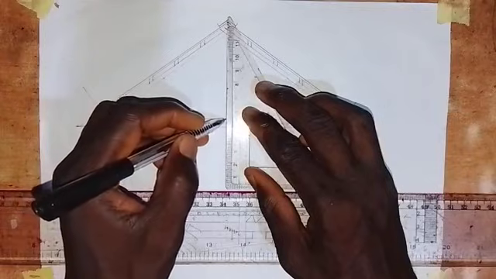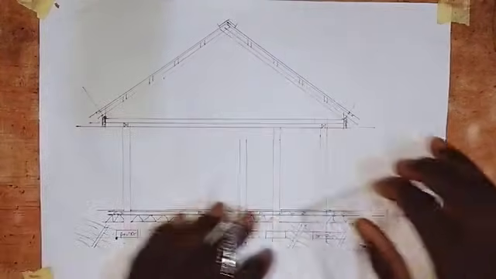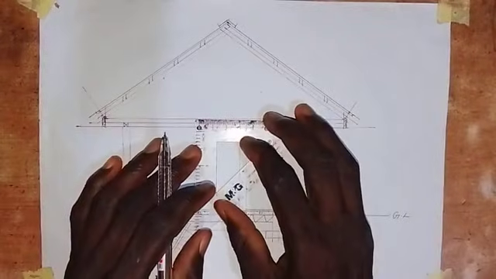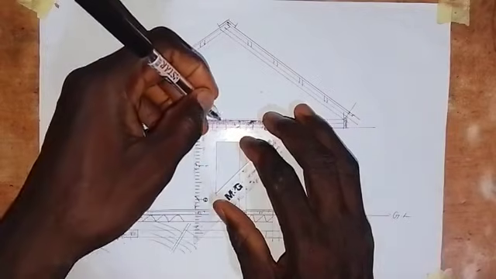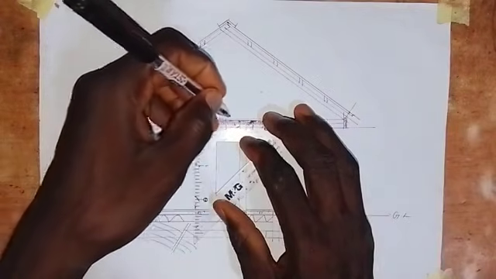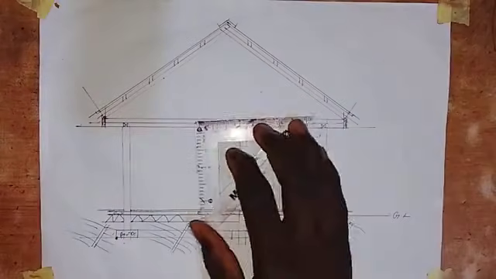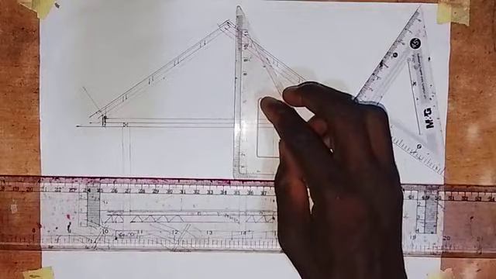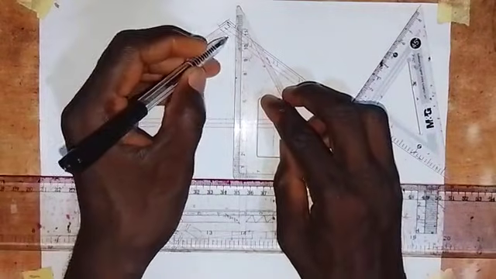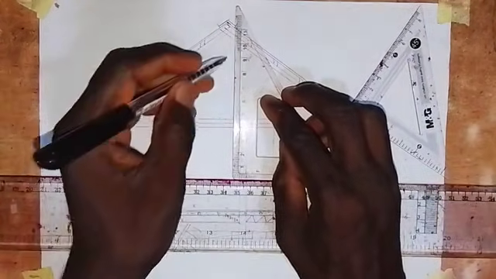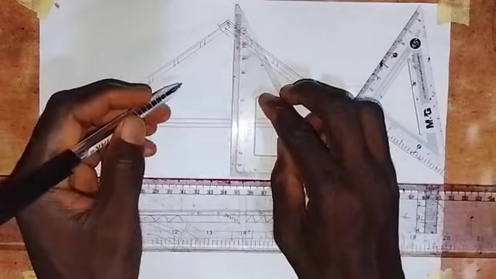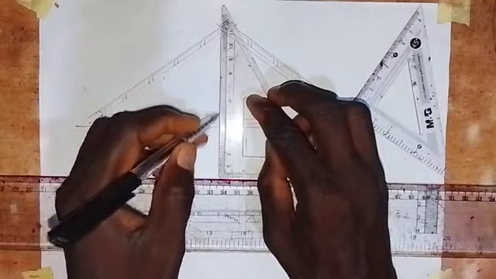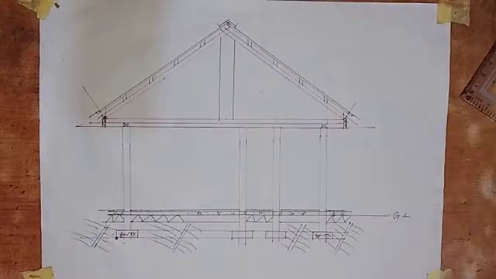And then I'm going to take the thickness, so let's take 5 millimeters to this side, and then 5 millimeters to this side. So at this point I'm going to draw a vertical line. So we draw a vertical line like this, and then here we also draw a vertical line. Okay, so that's for the king post.